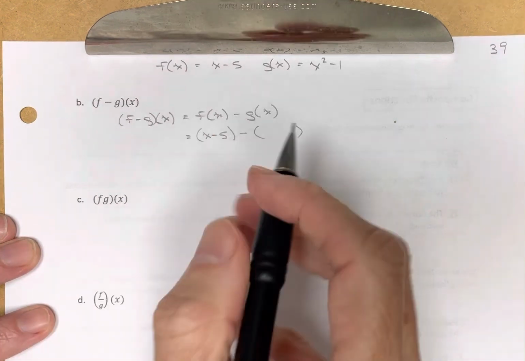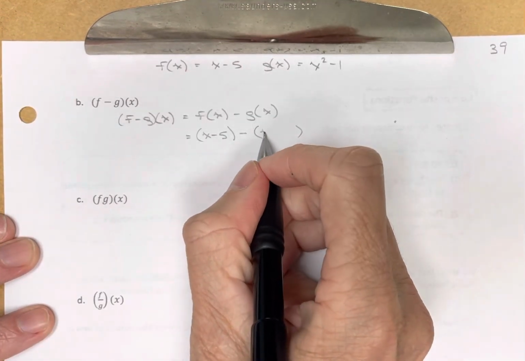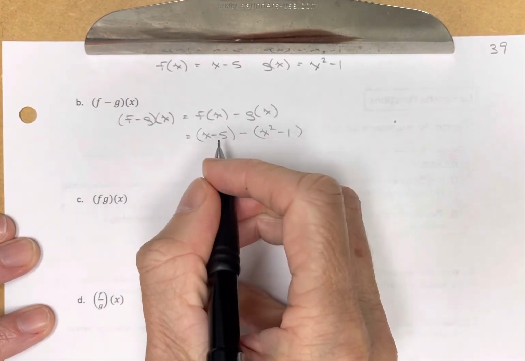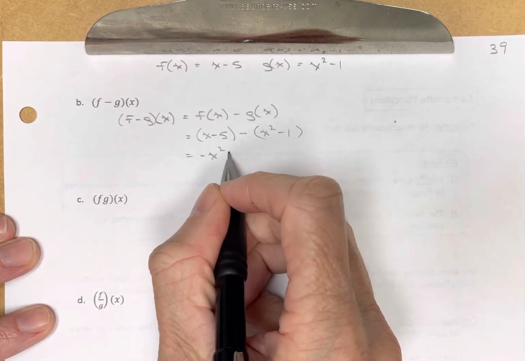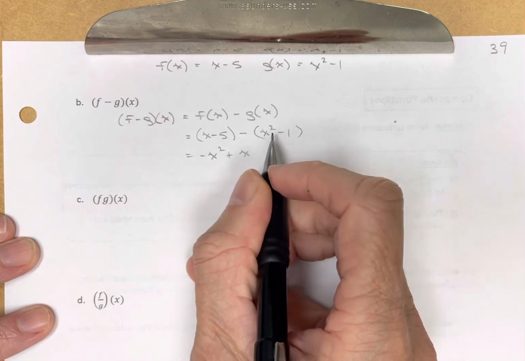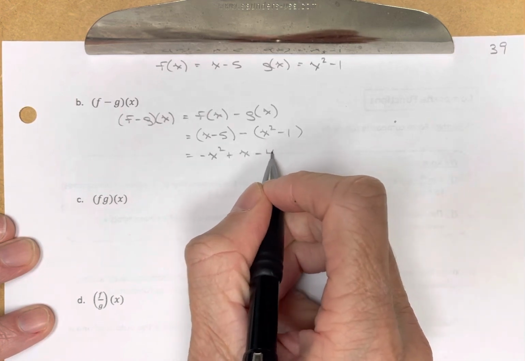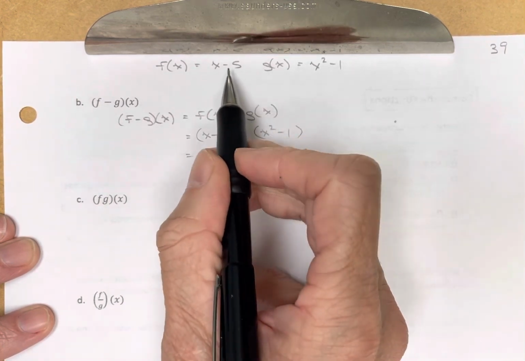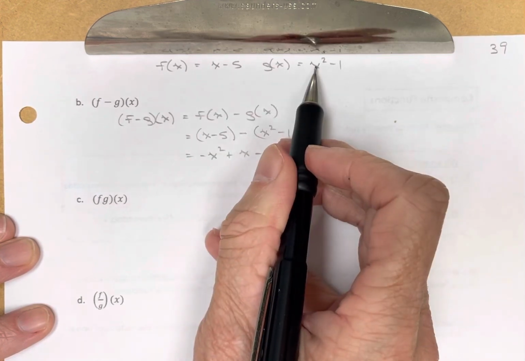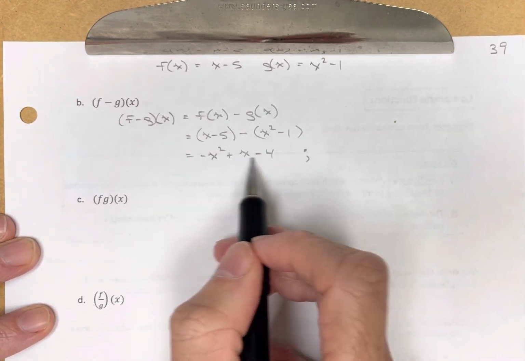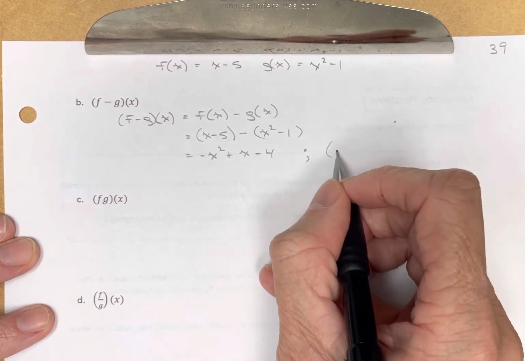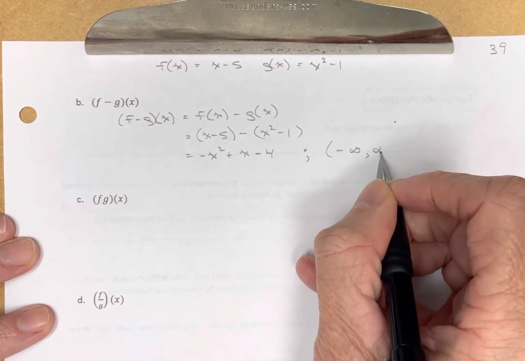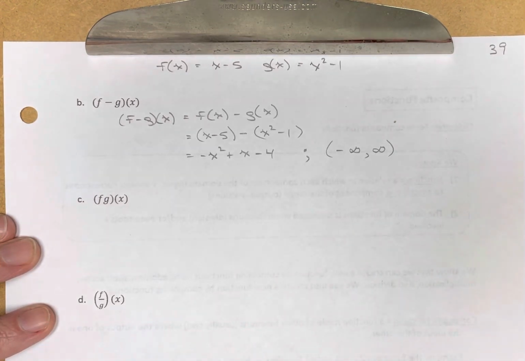There's parentheses, so I distribute the negative: x squared minus 1. And then I combine them. Well, I have a negative x squared, I have a positive x, and then I have a negative 4. What's the domain? Well, the domain for these two is all real numbers. I look at the composite, I don't have a fraction or even root, so the domain is negative infinity to infinity.